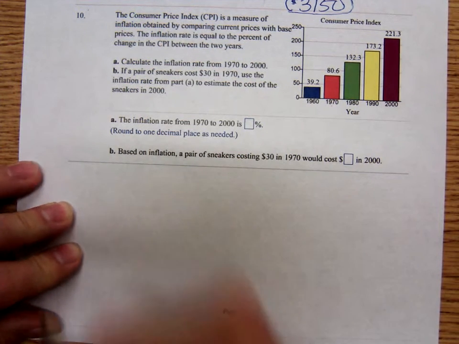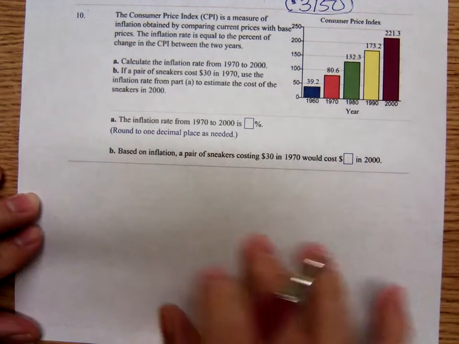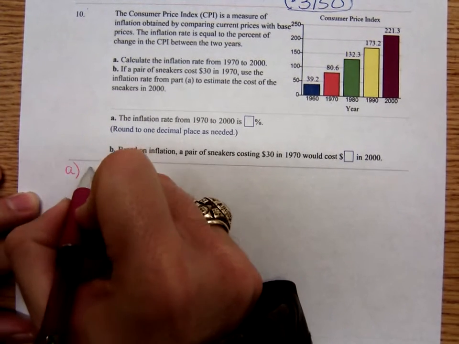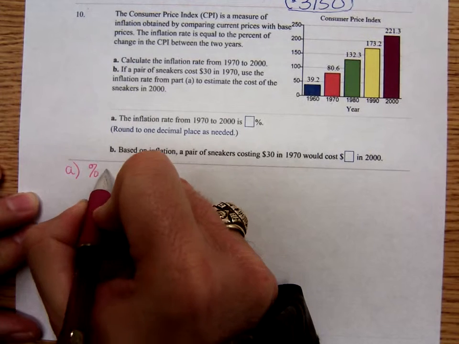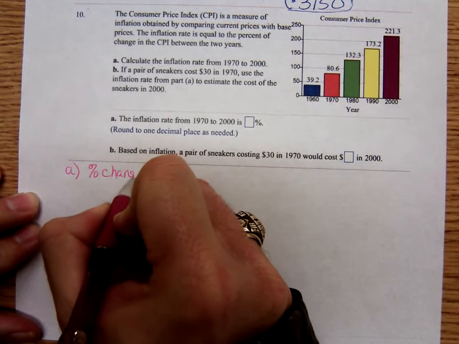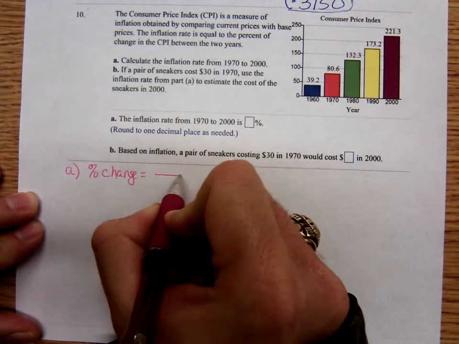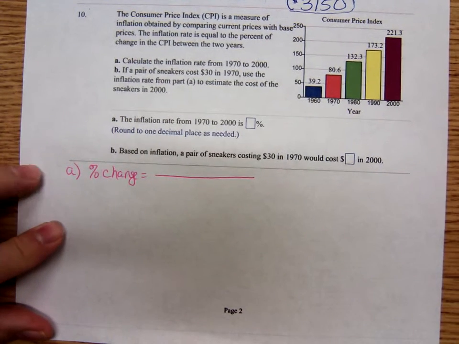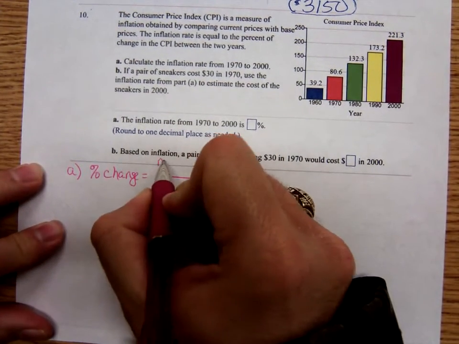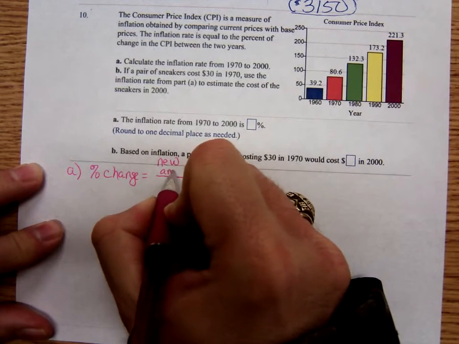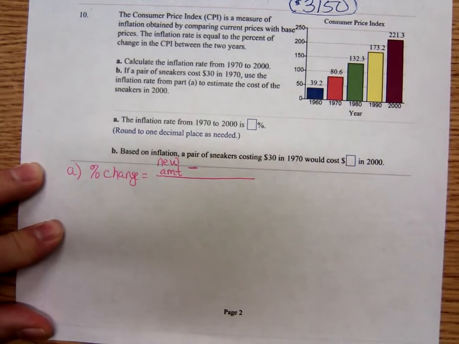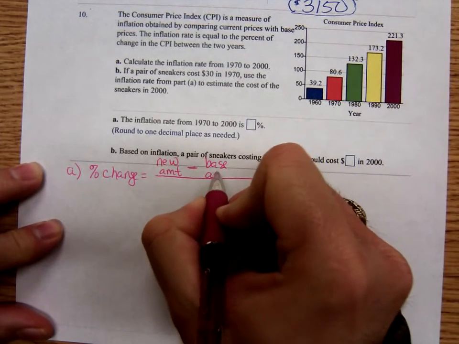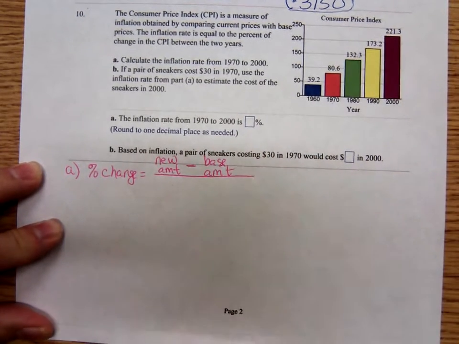Well, the percent of change, we have that formula. We've used it before in this assignment. It's the new amount minus the base amount over what? The base amount, that's right.